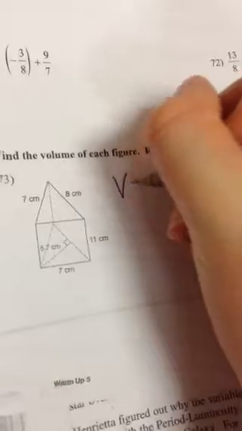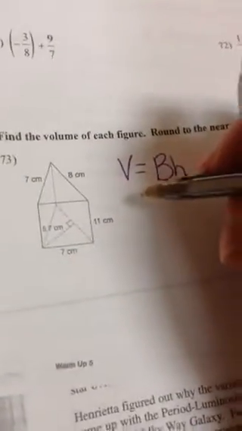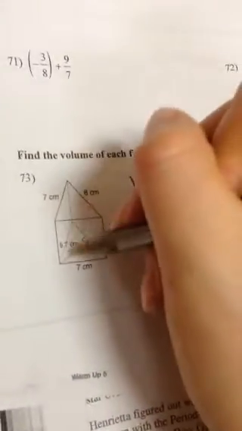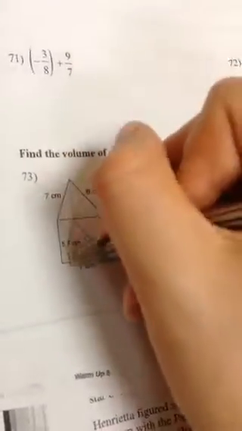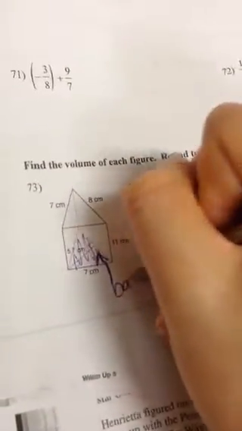After you do that, guys, you're going to find the volume of each figure. These are all triangular prisms. So my formula is base times height, but the base of a triangular prism is a triangle. So when I find the area of the base, I need to use area equals 1/2 base times height.